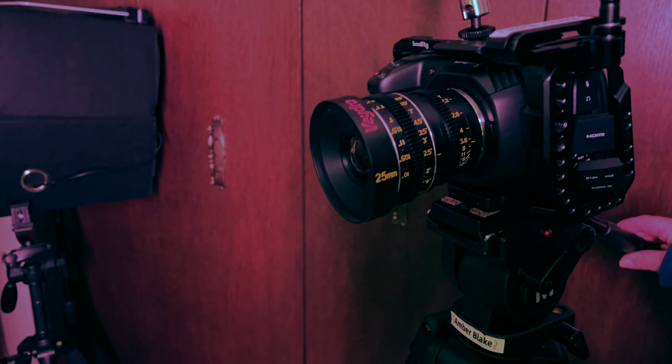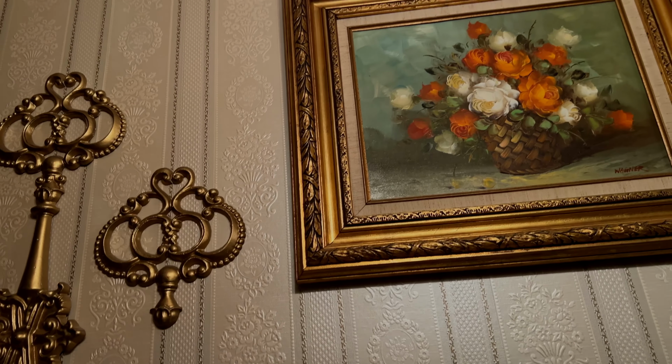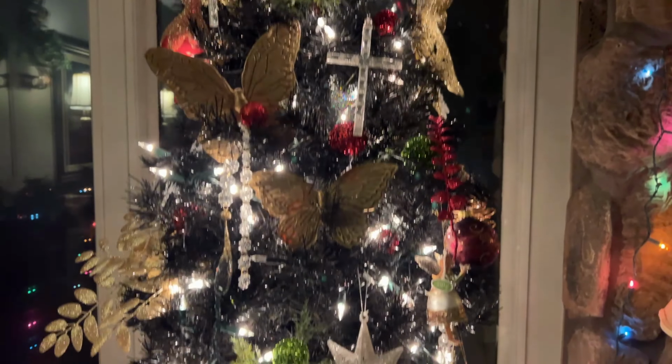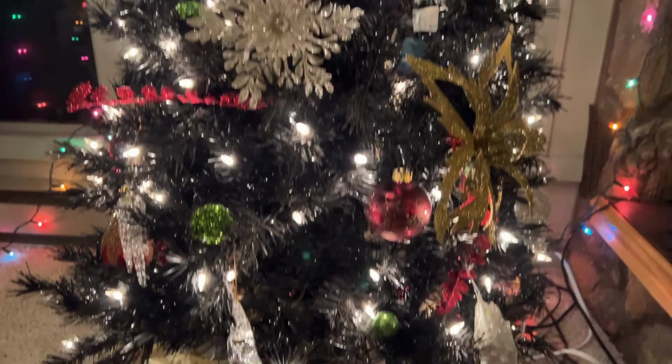The next one is tilt. Tilting is when you move the camera up and down while it is on a static shot tripod. Tilt often happens to show height, scale, or to reveal something vertically in the frame. They're also great for showing emphasis or drama without physically moving the camera.